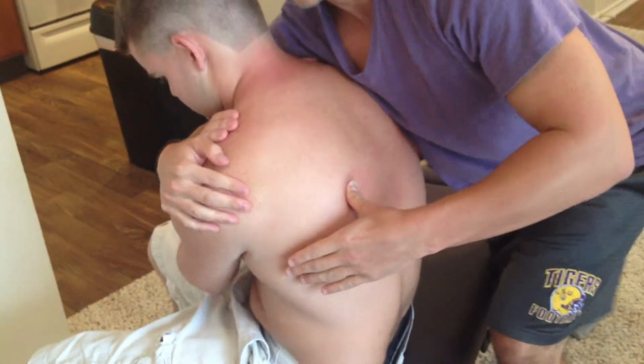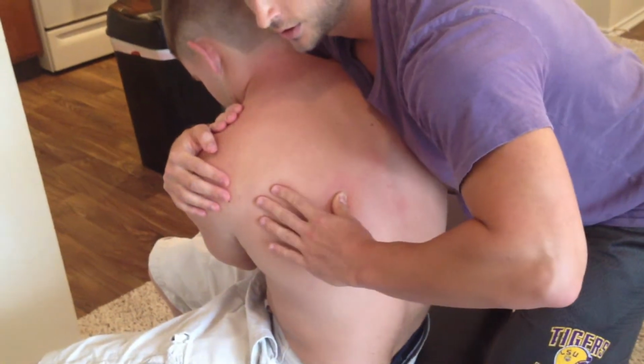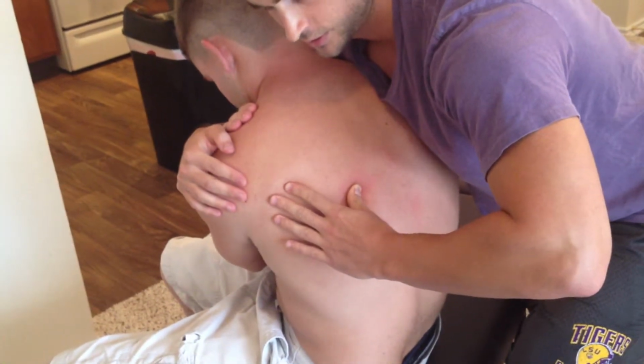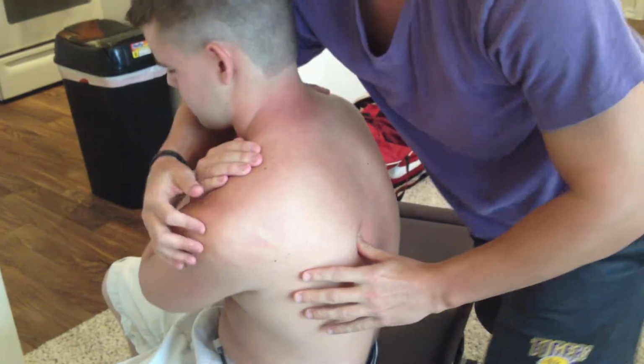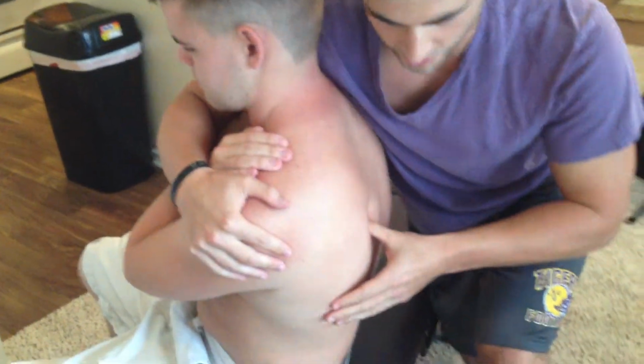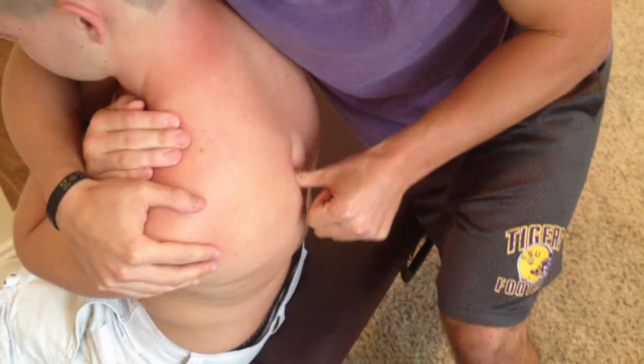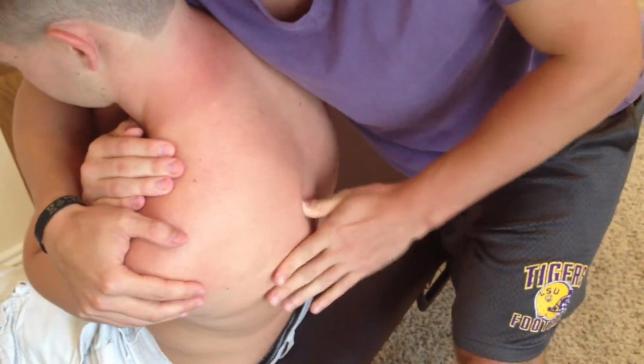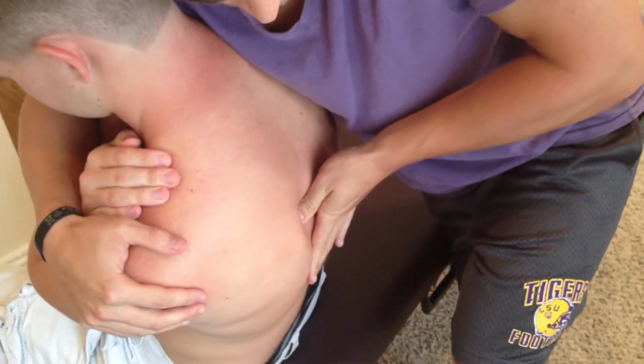And to assess elevation, I'll flex the patient forward and rotate to the left and spring superiorly. And there is elevation. For depression, I come to the superior aspect of the rib, extend backwards, rotate left, and spring inferiorly. And there is depression on those ribs.